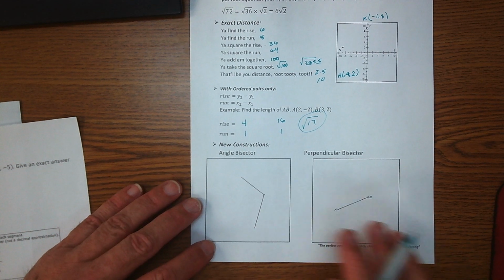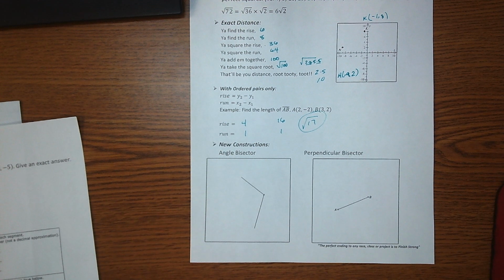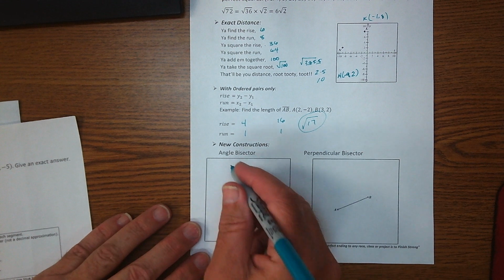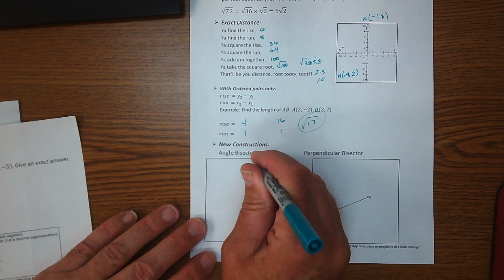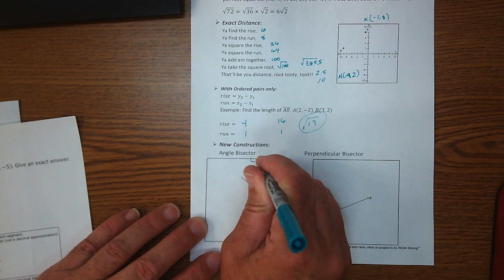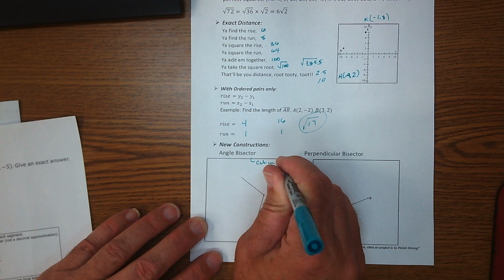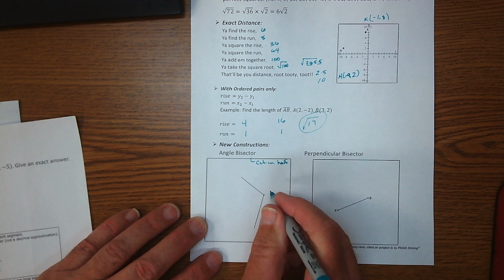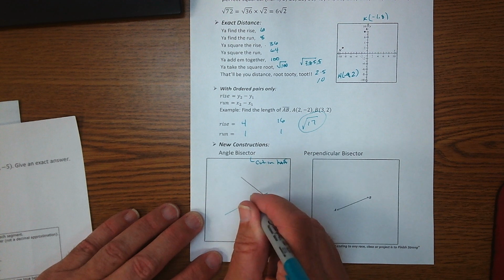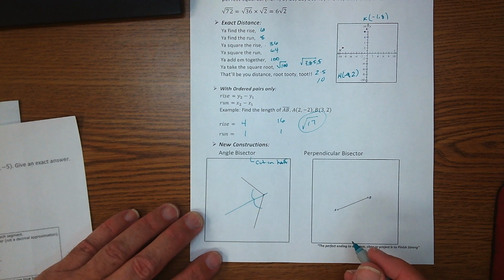We have a couple of constructions we've got to deal with. I'll show you how to do those. The idea of the angle bisector: the word bisect means to cut it in half exactly down the middle, so both of these angles are congruent.